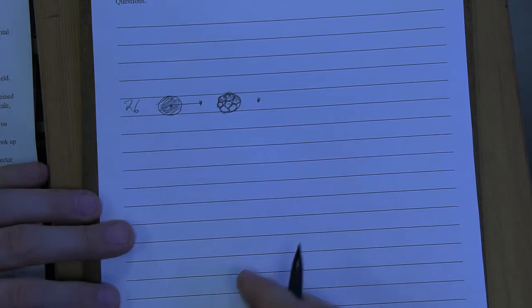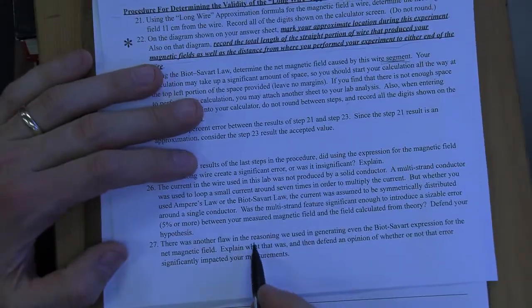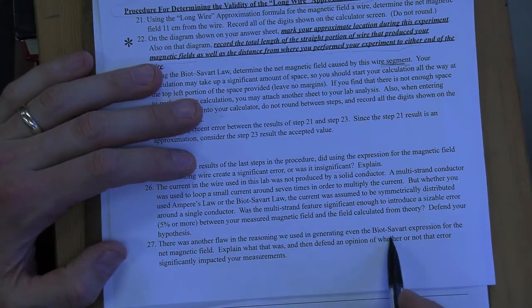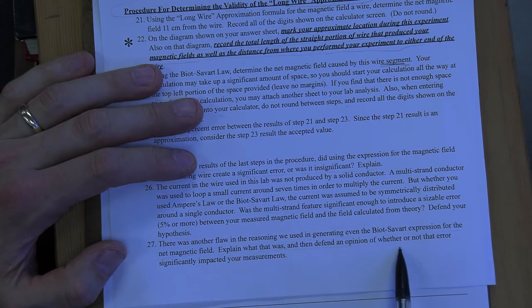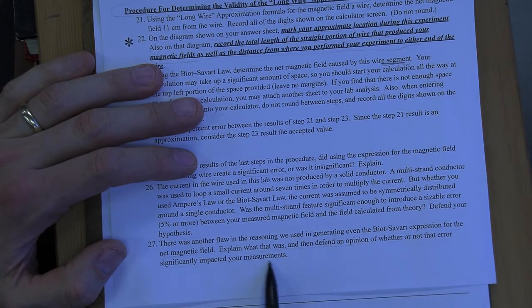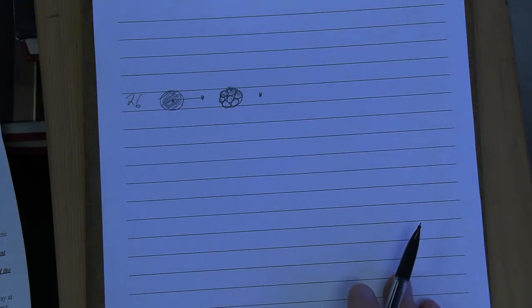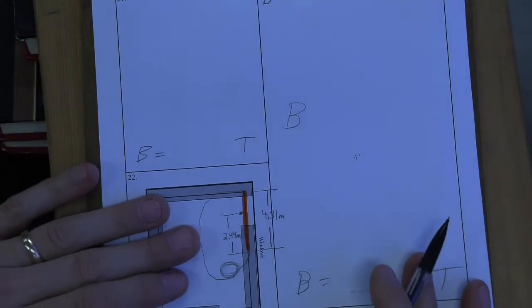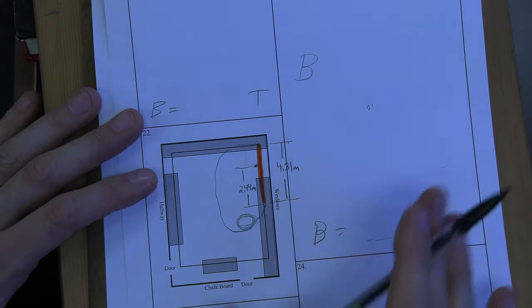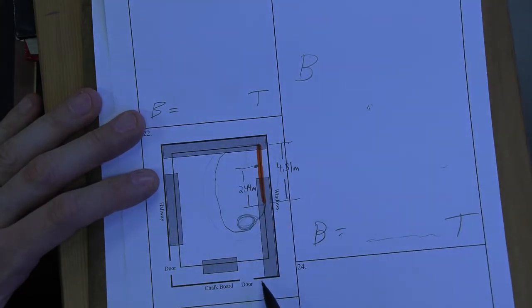Okay, 27. There was another flaw in the reasoning we used in generating even the Biot-Savart expression for the net magnetic field. Explain what that was and then defend an opinion of whether or not that error significantly impacted your measurements. The hint I'll give you for 27, there's another error, something we did not factor in. This is the circuit I used in this experiment.